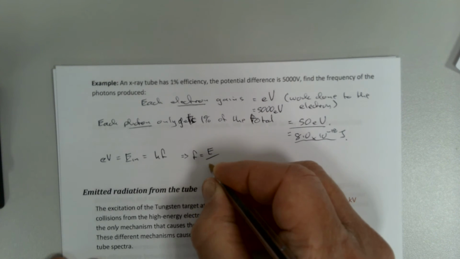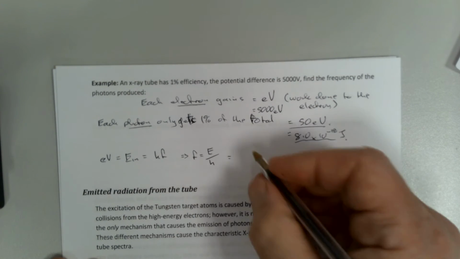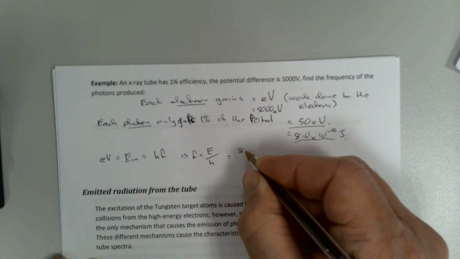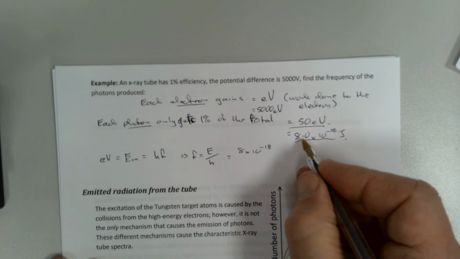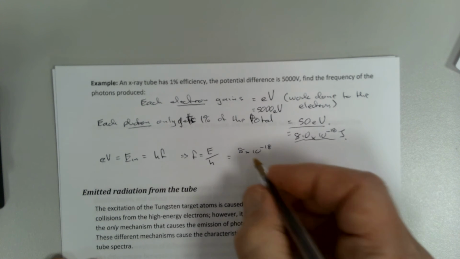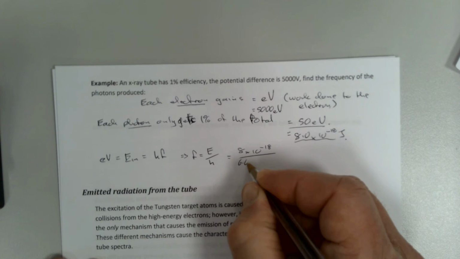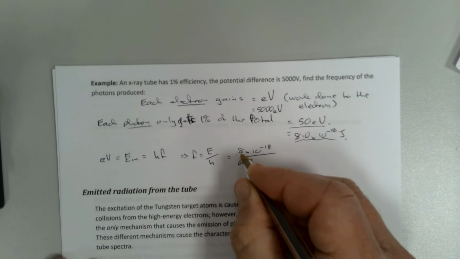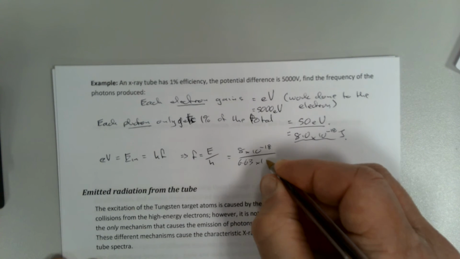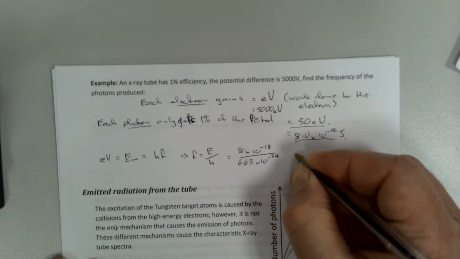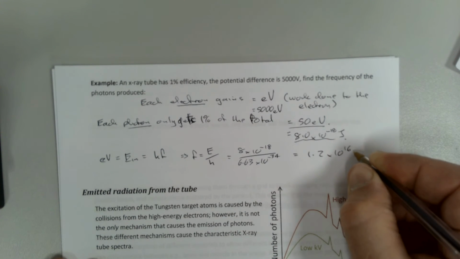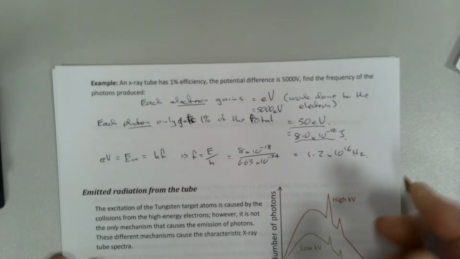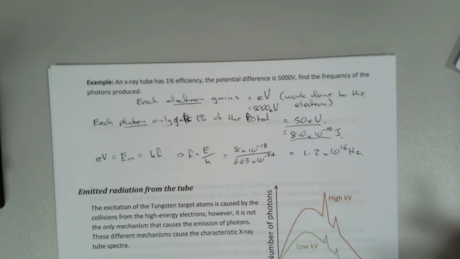So we are after energy over h, which equals 8 times 10 to the minus 18. Notice I've dropped it there, but I do have my more full answer there. Over 6.63, don't forget that, because it is more than one significant figure, times 10 to the minus 34, and that's going to equal 1.2 times 10 to the 16 hertz. Okay, so that's pretty high frequency.